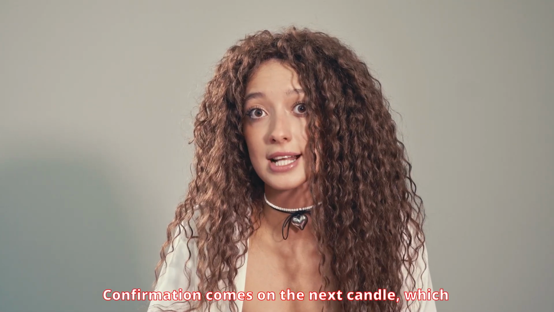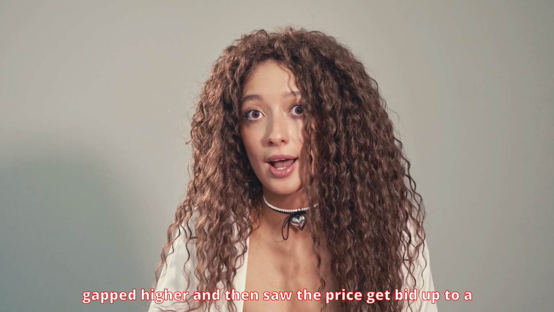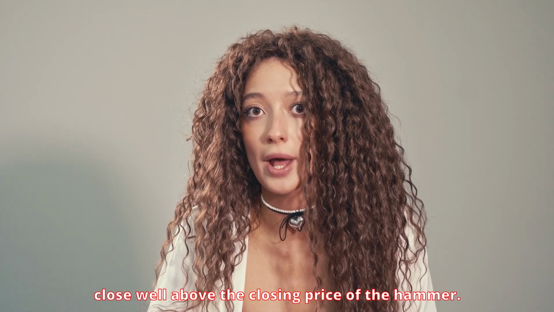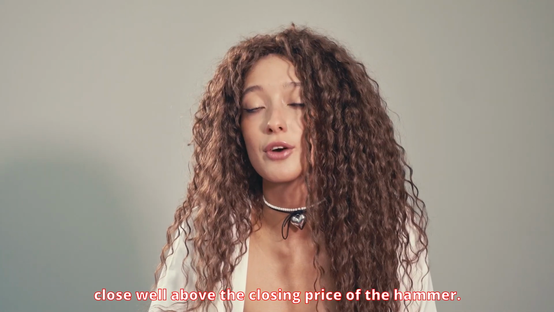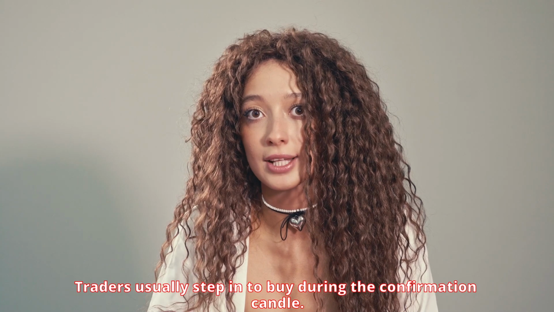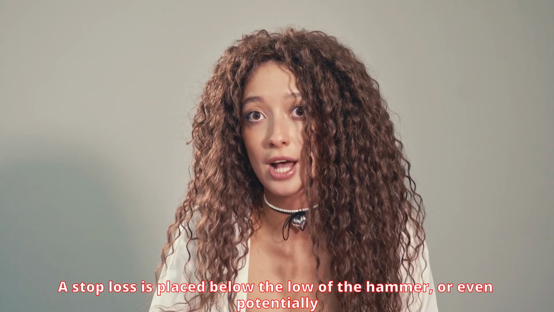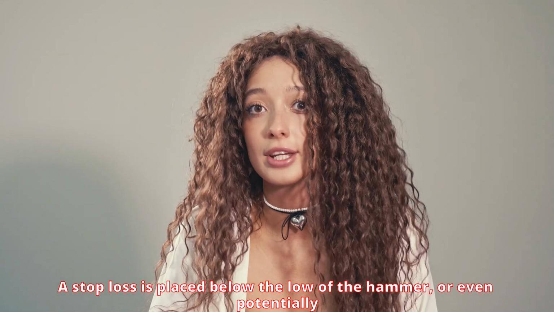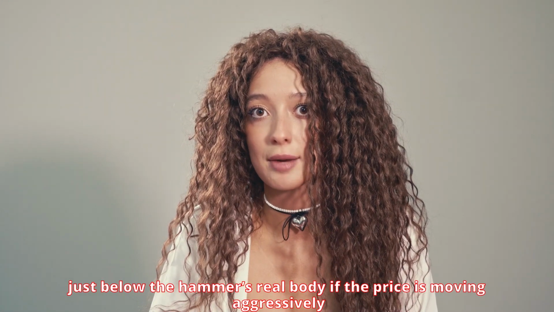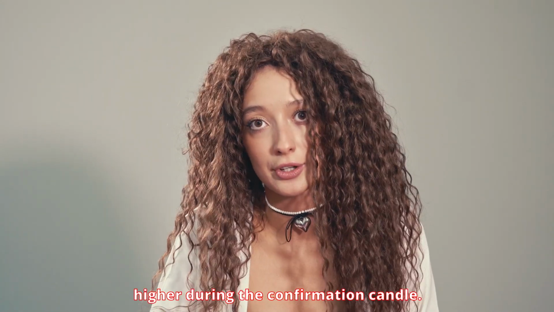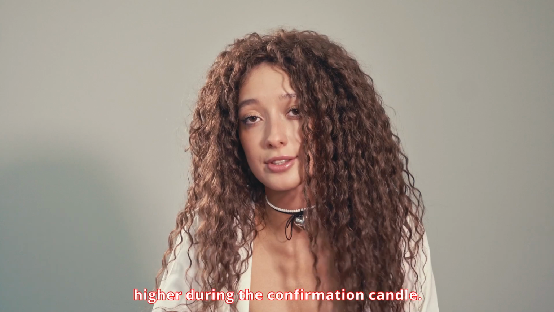Confirmation came on the next candle, which gapped up and then saw the price get bid up to close well above the closing price of the hammer. Traders usually step in to buy during the confirmation candle, with a stop loss placed below the low of the hammer, or even just below the hammer's real body if the price is moving aggressively higher during the confirmation candle.